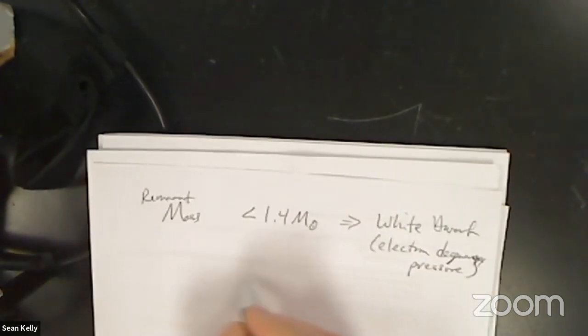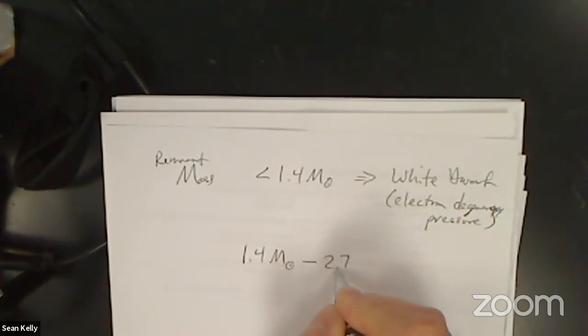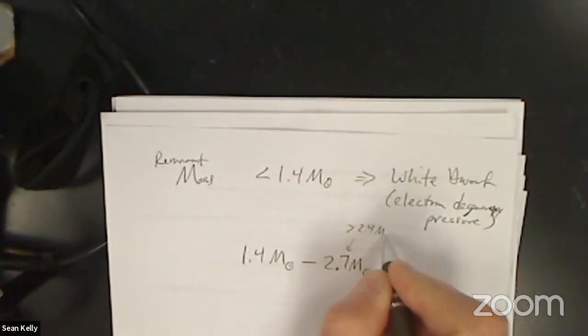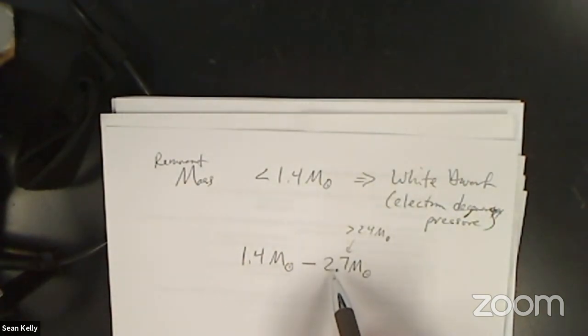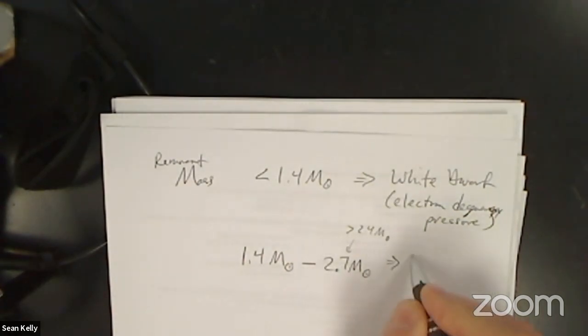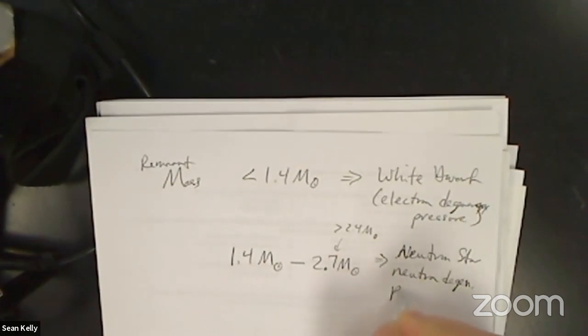Hold it up, right? If you have greater than 1.4, and I'm going to put up to about 2.7. This number is not precise. I actually don't know if this number is 2.7. What I know is that it's bigger than 2.4, but I'm not sure if it's 2.7 or not. But I know 3 is too big, right? Then you get a neutron star, which again is held up by neutron degeneracy pressure.